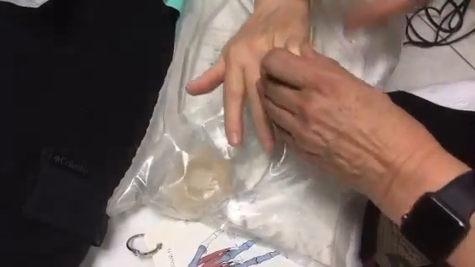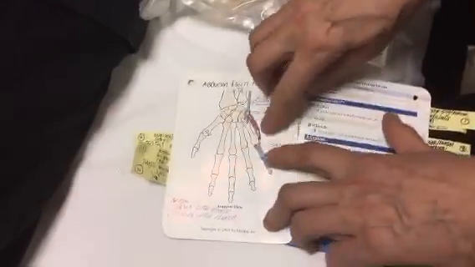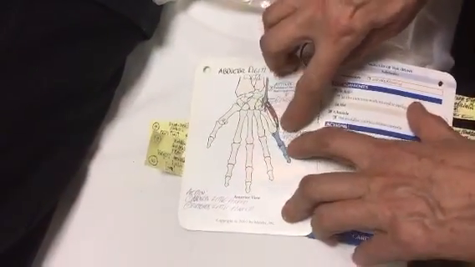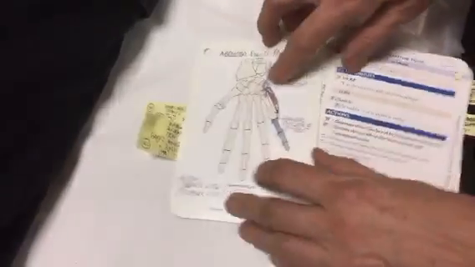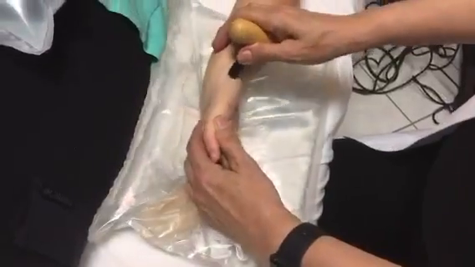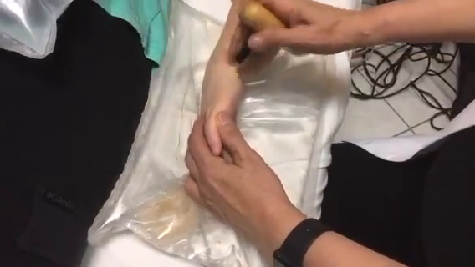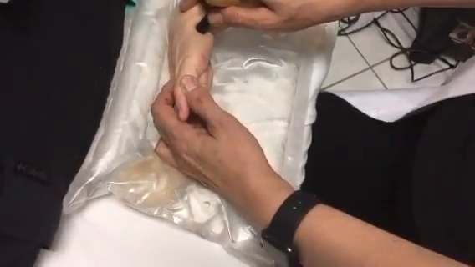Okay, then we want to do the digiti minimi. So let's look at a little picture of that one. That's not the most likely, but here it is. So here's the digiti minimi, and it attaches here onto the pisiform and onto the proximal phalange there, and it causes pain in the little digiti, the pinky. So we're gonna go right there. We're gonna find right there where it attaches onto the pisiform. We're gonna stretch it a little bit.